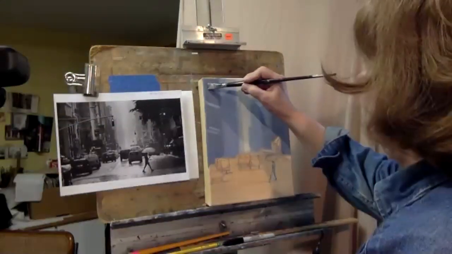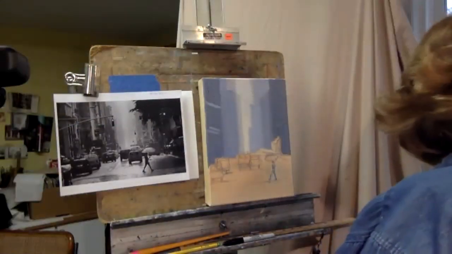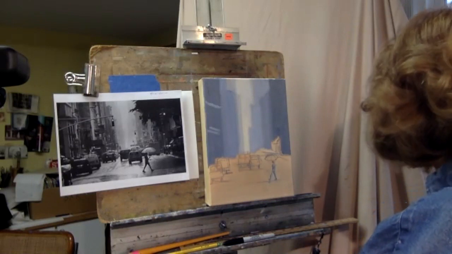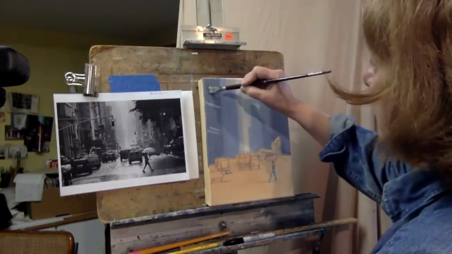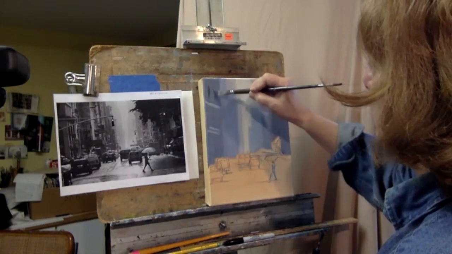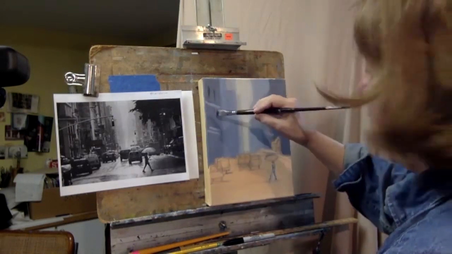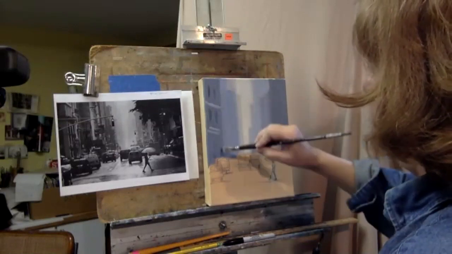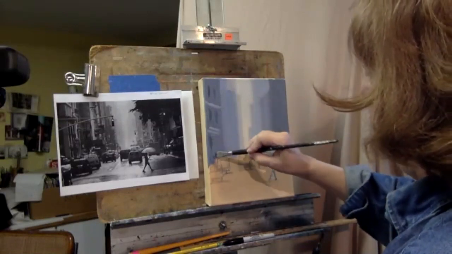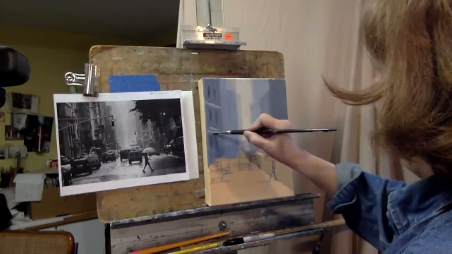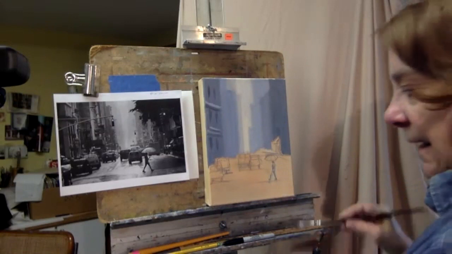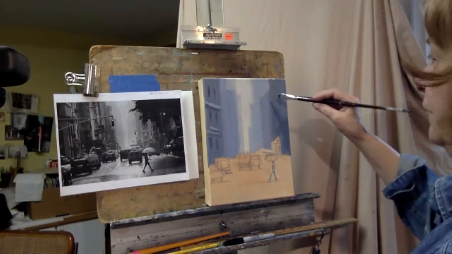What I might do is come in here and just, oops, not dark enough. Blue and brown make a black, and then you can add white to it to make it a gray. So this is a little darker version. I'm going to do a few suggestions of windows, but just by putting in a little skinny line. Put a little shadow underneath this and underneath that. And on this side, I could do a few little suggestions.